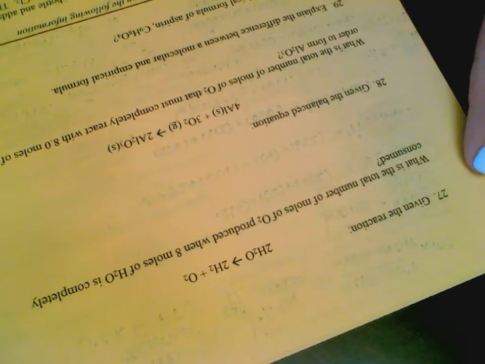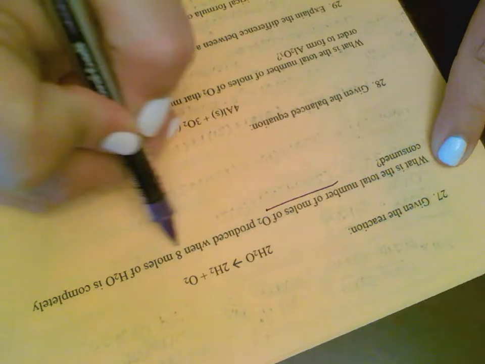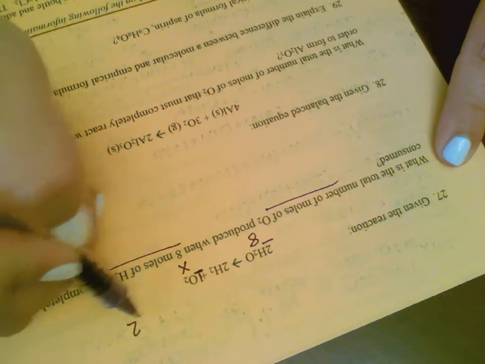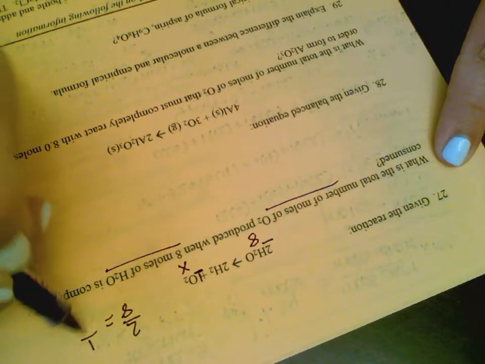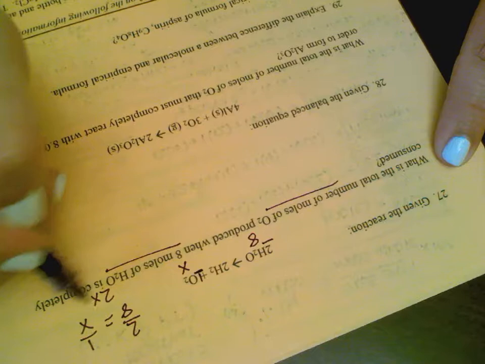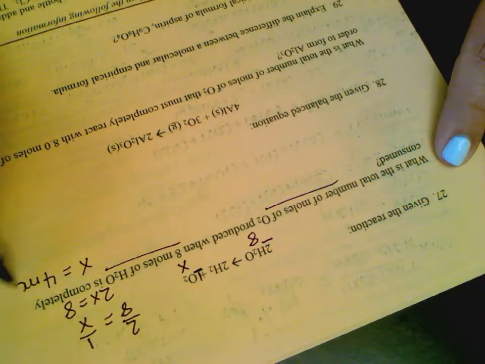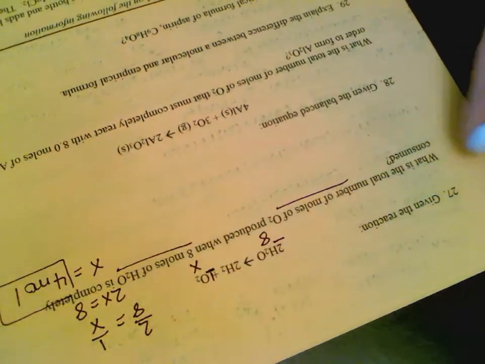Okay, almost there. Not too many left. So what is the total number of moles of O2 produced when 8 moles of H2O is completely consumed? Again, I'm going to set up a ratio. I'm going to put an 8 here and an x here. I'm going to look at my original coefficients. That's really a 1. 2 over 8 equals 1 over x. So 2x equals 8, which means x equals 4 moles. For all of these, you're just setting up a ratio.